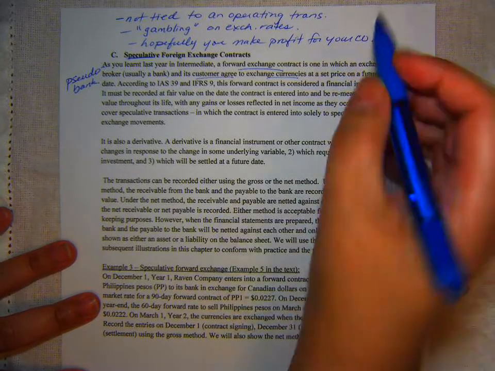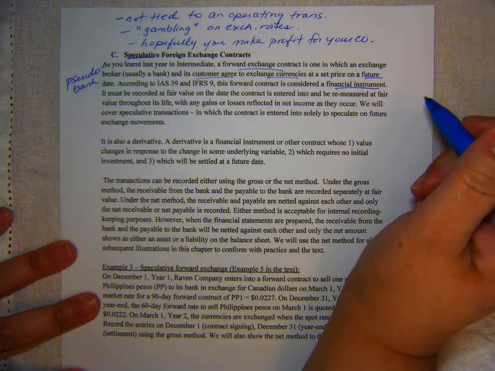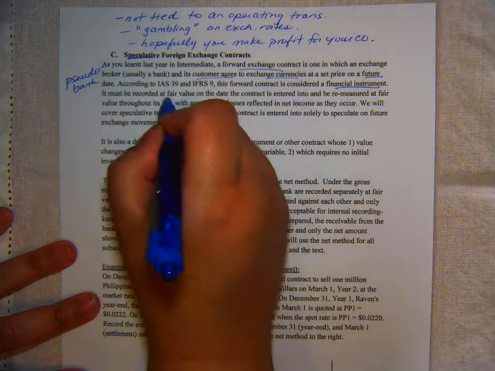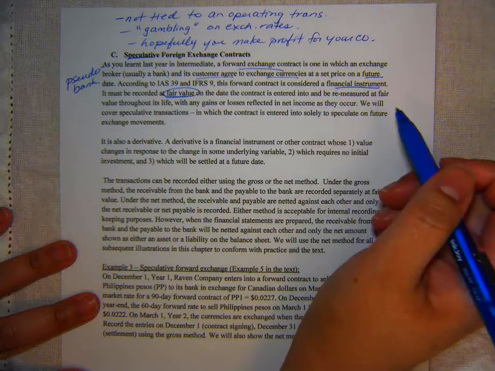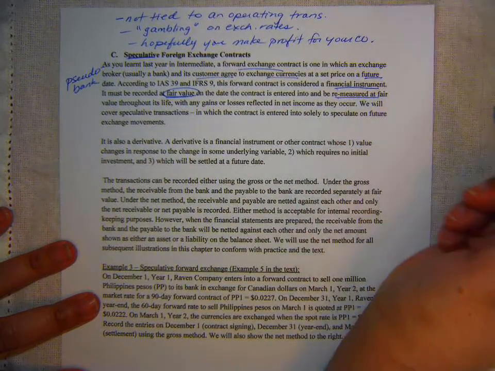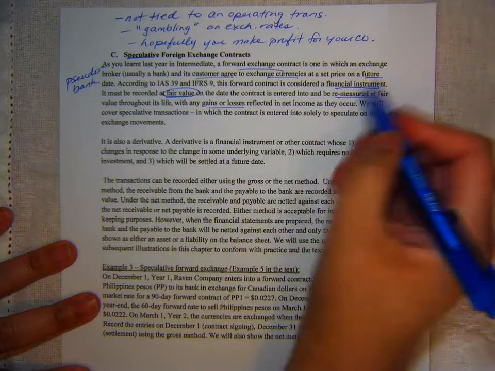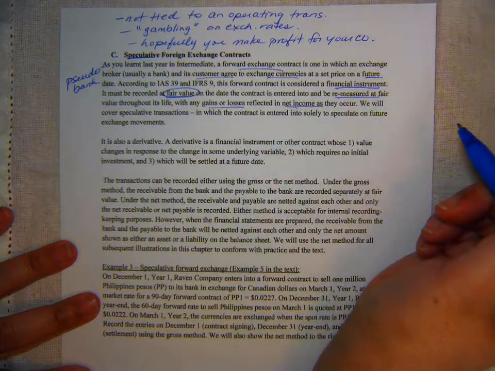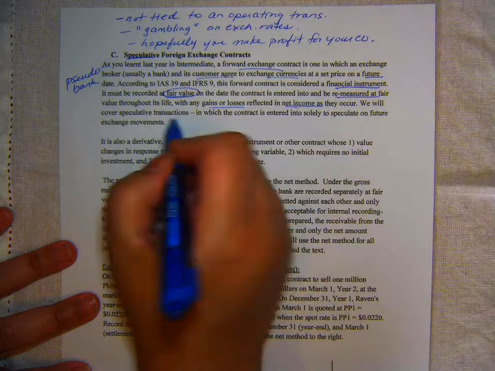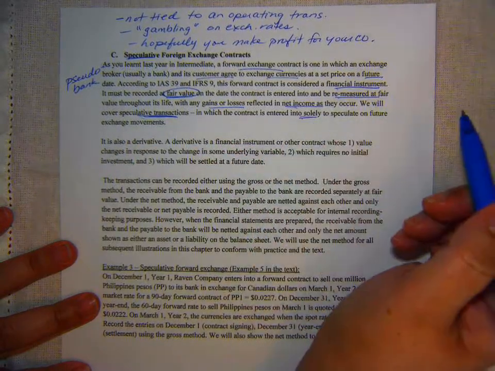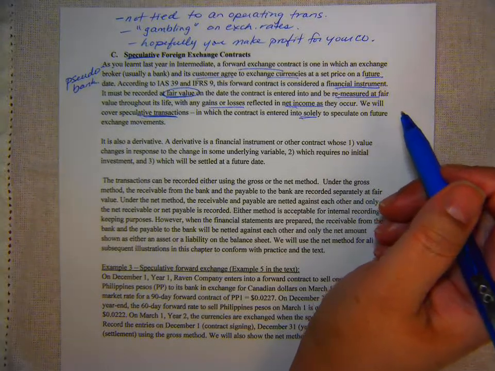This is considered a financial instrument under IFRS. It has to be recorded at fair value on the date of the contract and remeasured throughout its life, at year end. Any gains or losses are going to be in net income as they occur. So we're going to cover speculative transactions. You're solely doing this to speculate on future exchange movement.